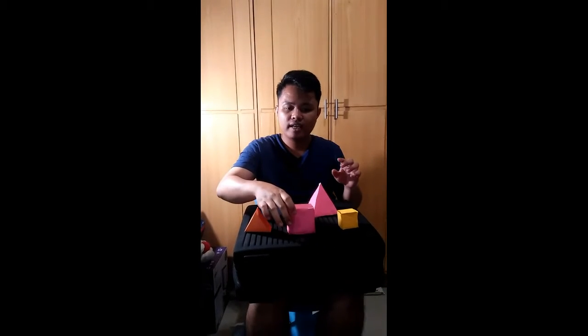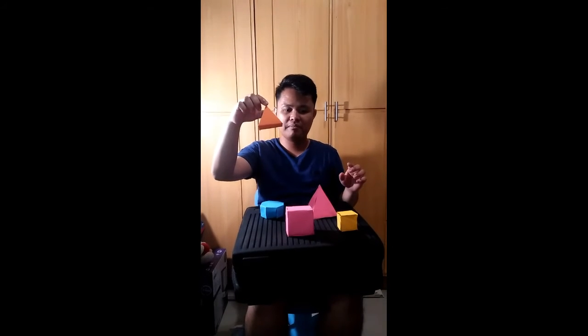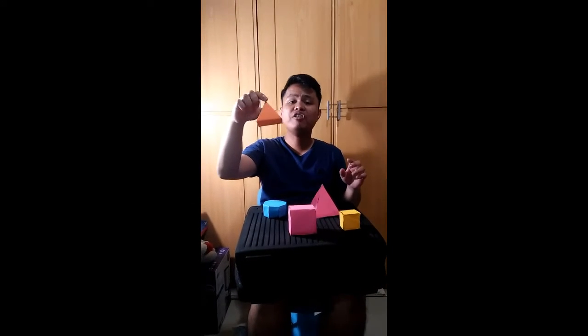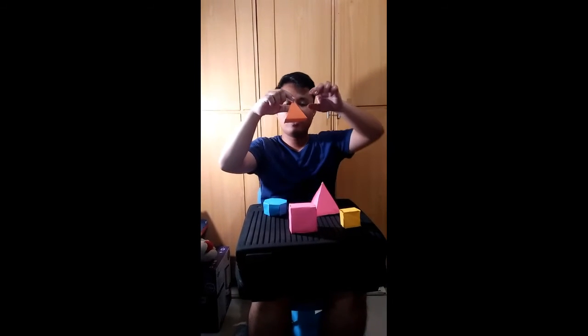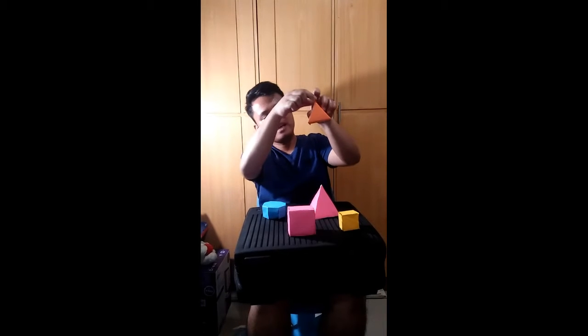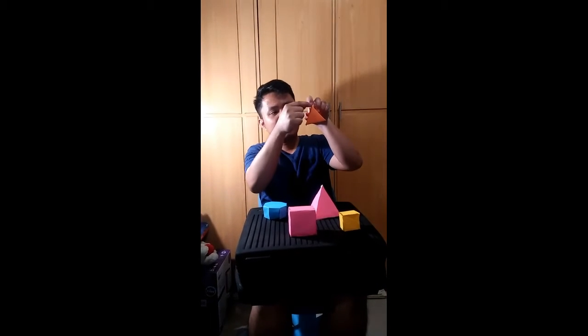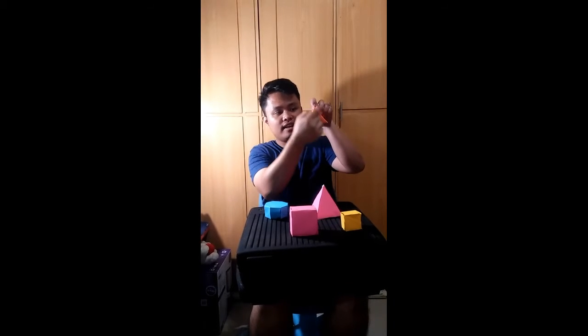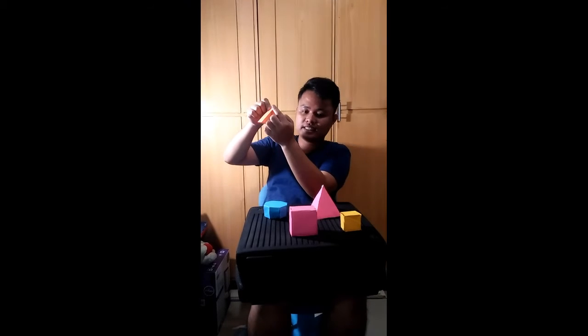The third one is a triangular prism. A triangular prism has faces that are triangles. As you can see, the front face of this triangular prism is a triangle. At the back is also a triangle face.